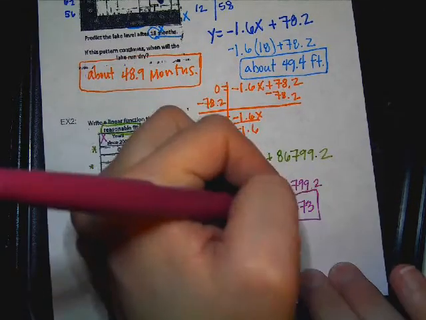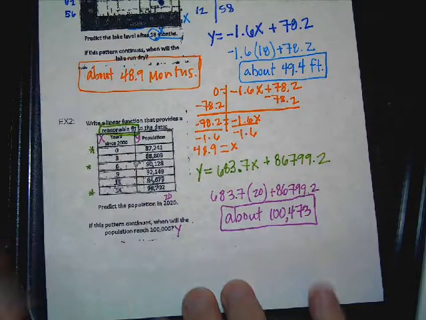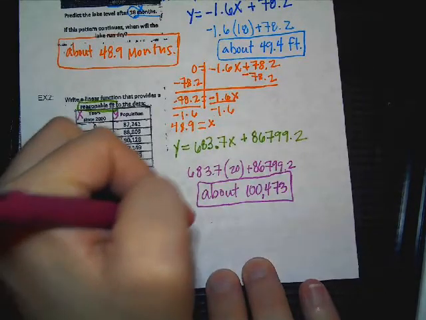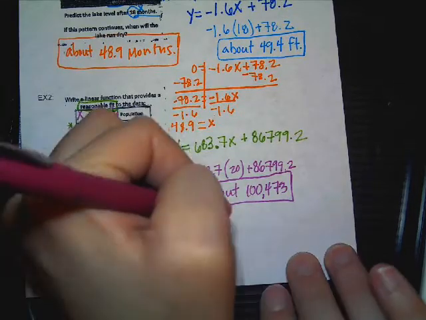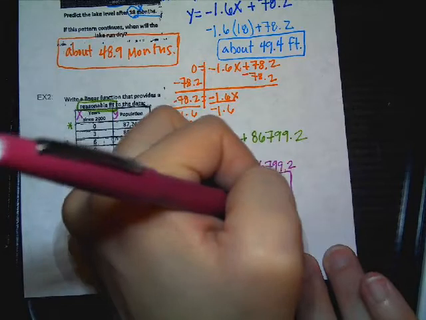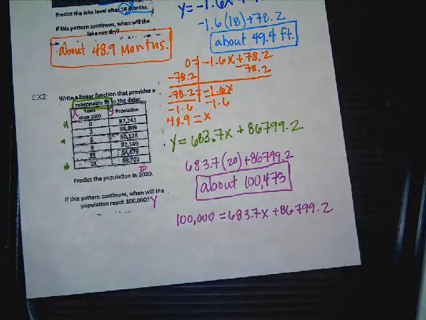And then I'll put a comment in here. Okay, if this pattern continues, when will the population reach 100,000? So what do I need to do with this? You need to put 100,000. It's a population number, so it goes in the Y. So 100,000 equals the equation 683.7x plus 86,799.2. Now this is a lot of numbers, so to save time, I'm just going to go ahead and put it in solve.